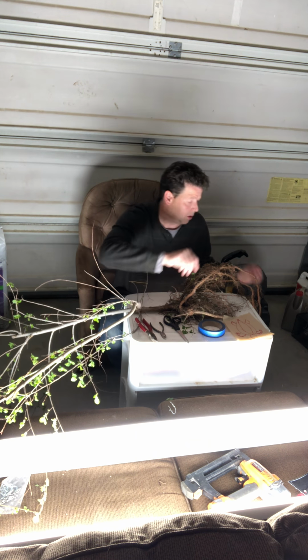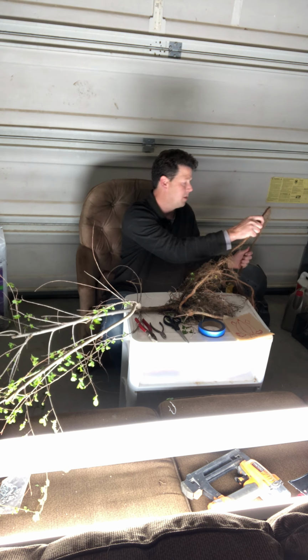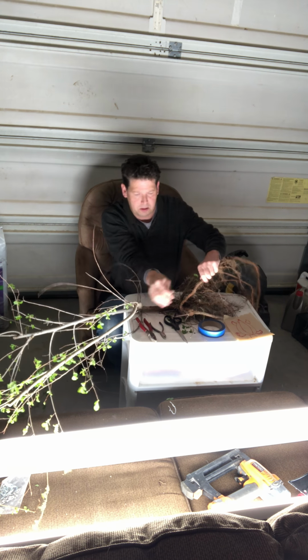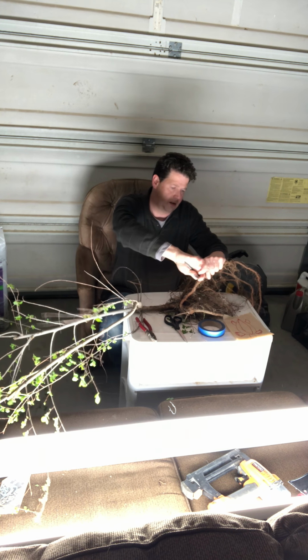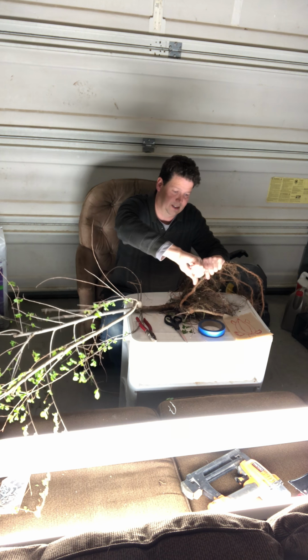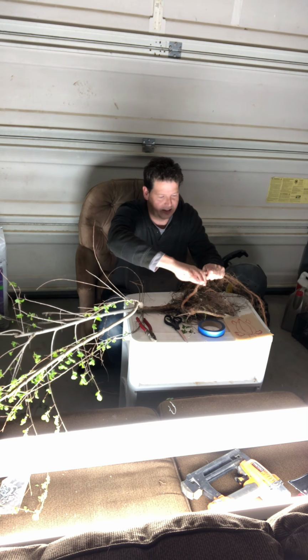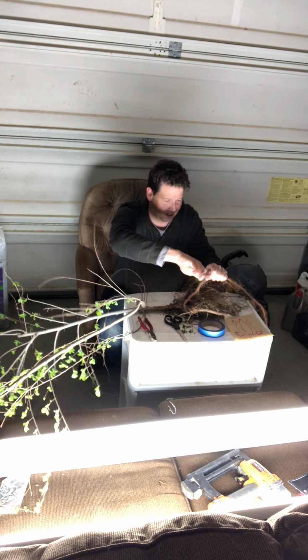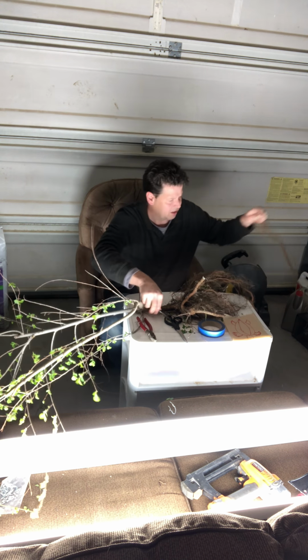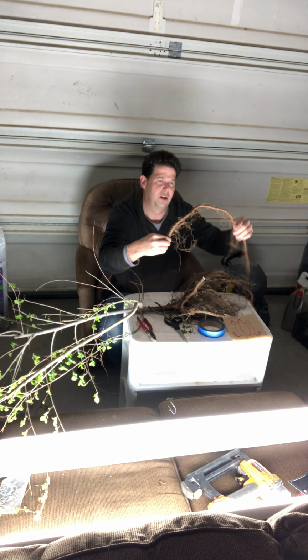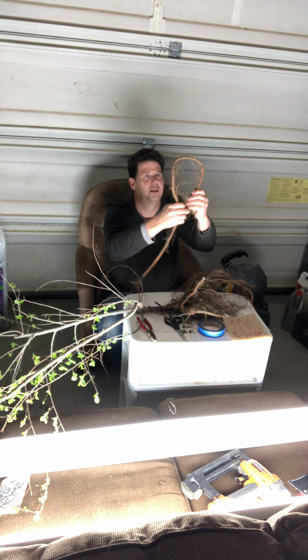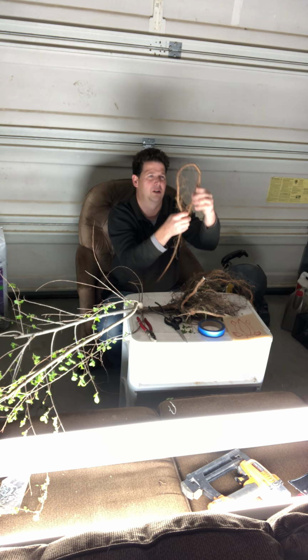Okay, so I'm going to start with the thicker part of this right here. These aren't exactly the right tools. No, they're not the right tools at all. Completely not the right tools. Okay, so I got this right here, and then I'm going to create a nice little arch.